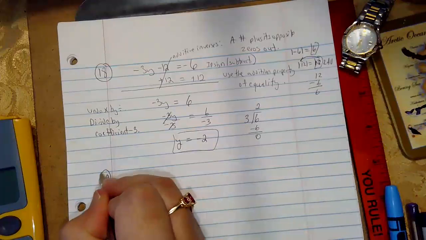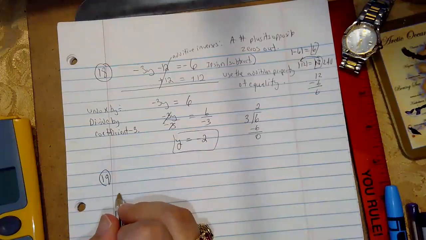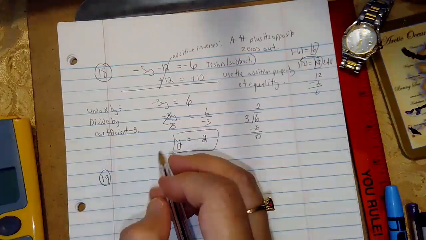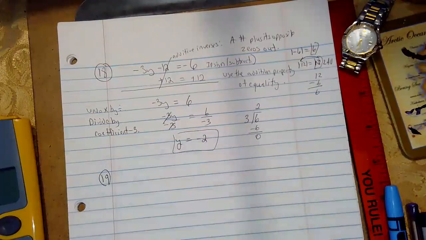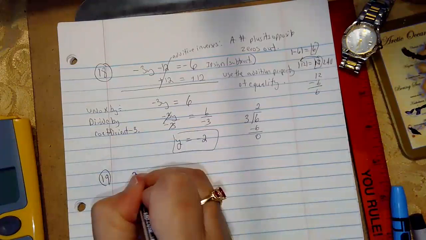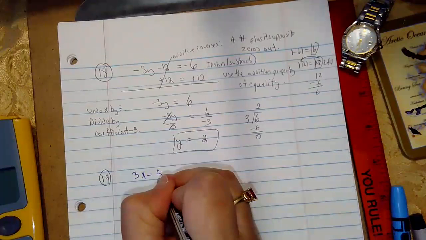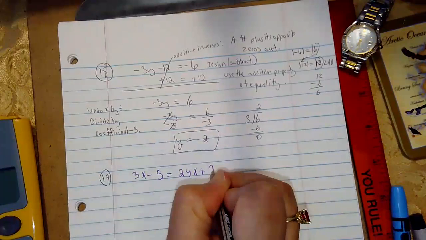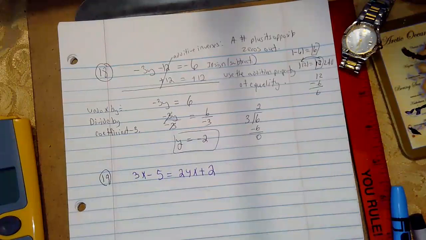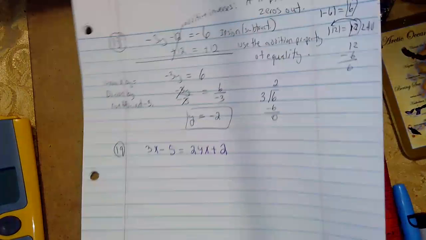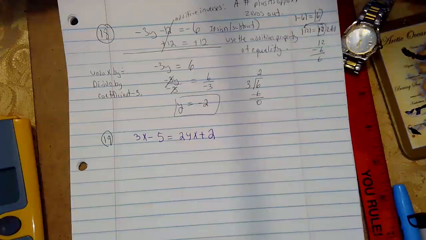Okay, then if I look at 19, that's also solving the equation. Okay, so here I'm going to use the addition properties first.